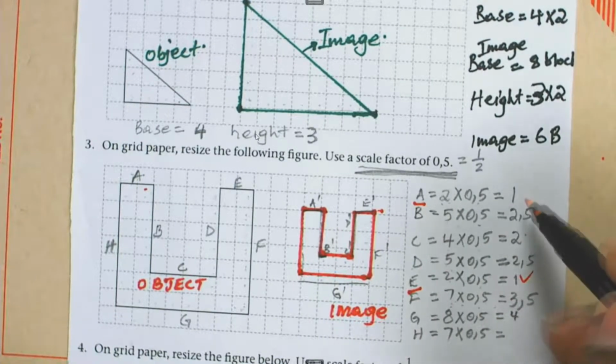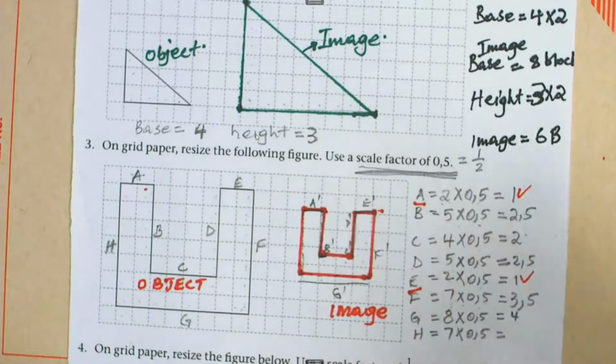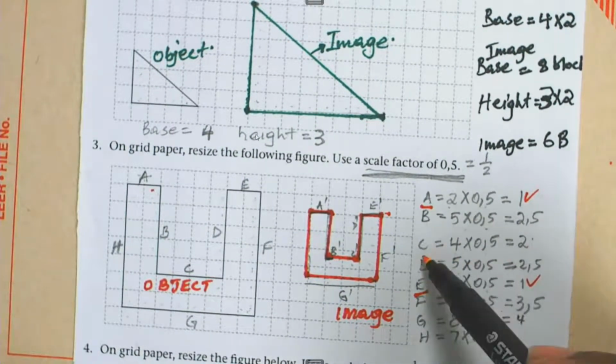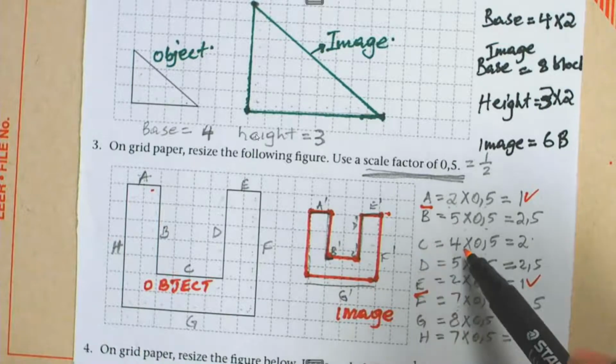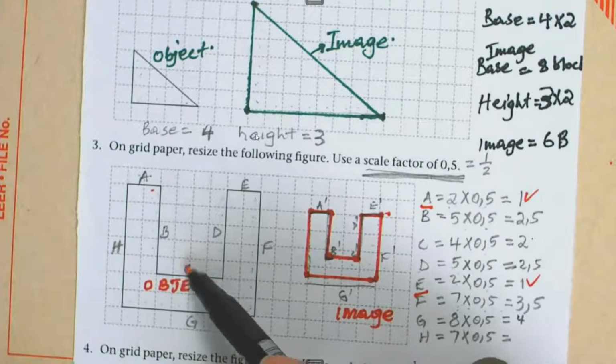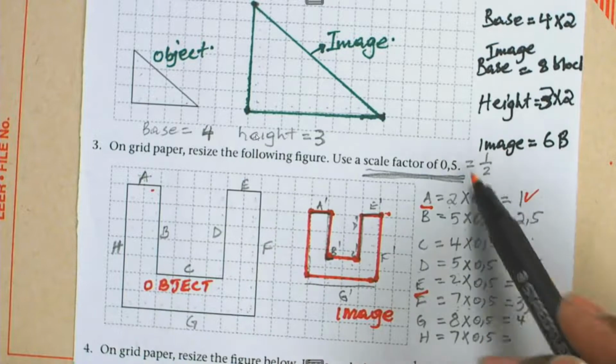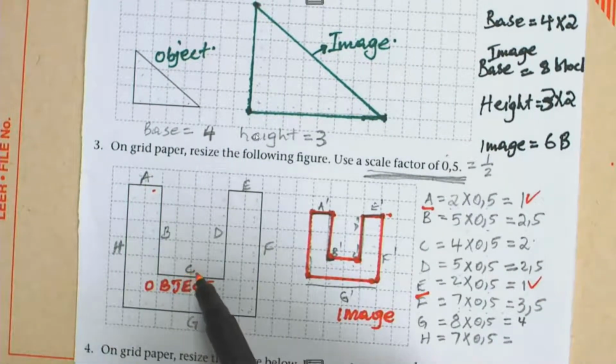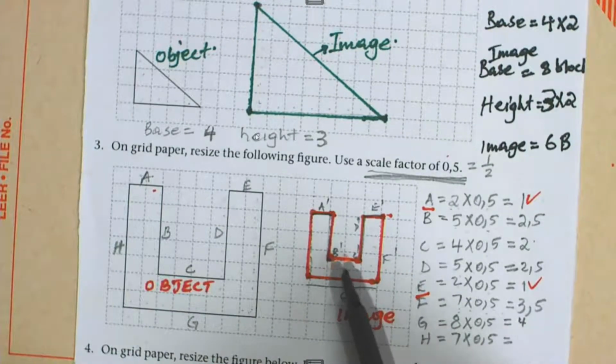So this one and this one, we also managed to do them both. Again, C was on its own. So C was 4 blocks, 1, 2, 3, 4. When we apply the scale factor or multiply that by a scale factor of 0,5, then we have 2 blocks. So yes, we do have 1, 2 blocks.